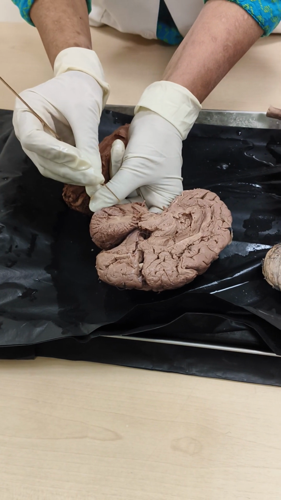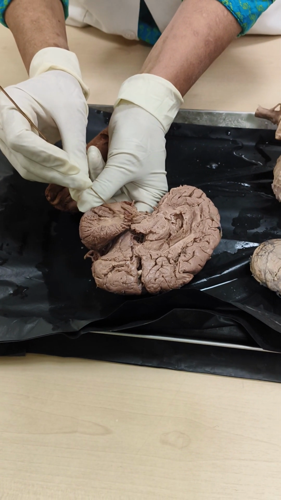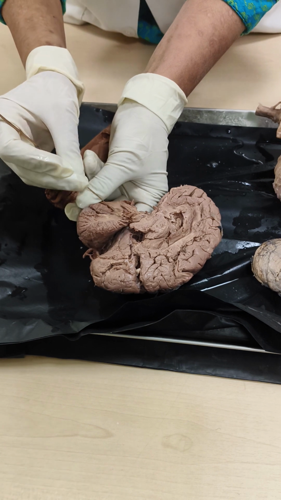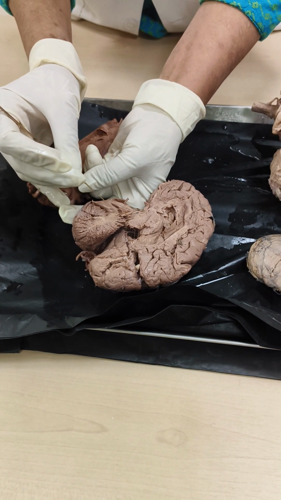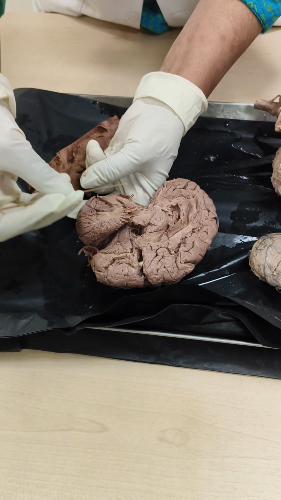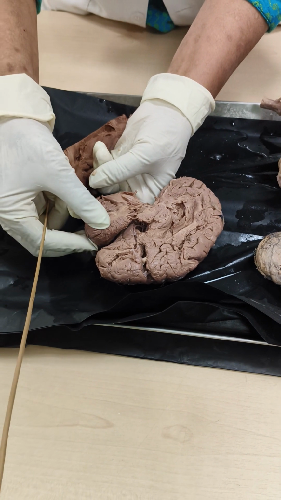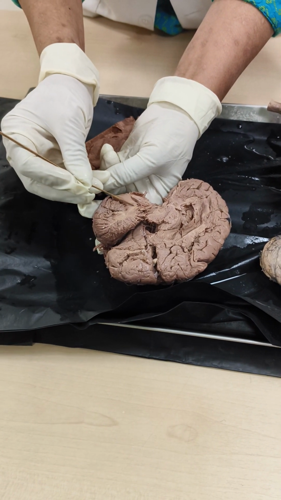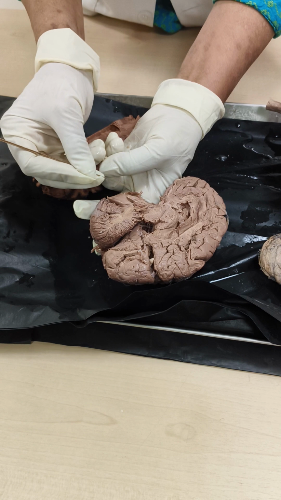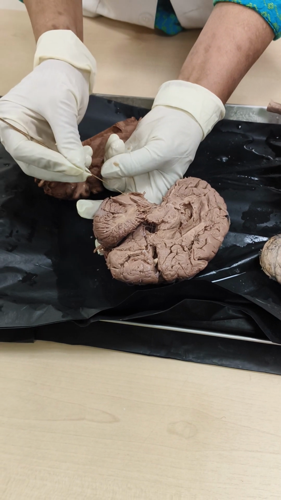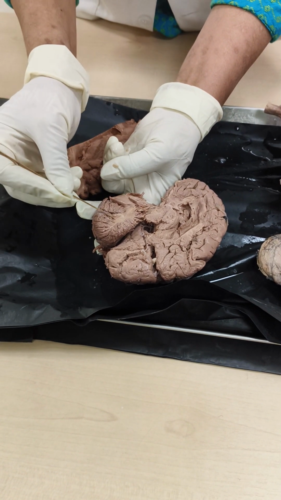And here you can appreciate this cavity. This is the fourth ventricle. Here, this one is the fourth ventricle. The cerebellum forms the roof of the fourth ventricle. Anteriorly or ventrally, there are the pons and medulla oblongata, and posteriorly there is the cerebellum.